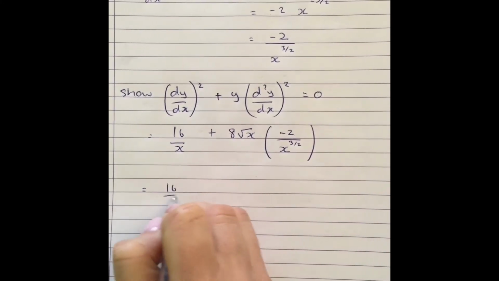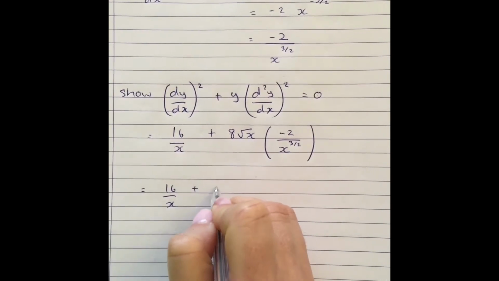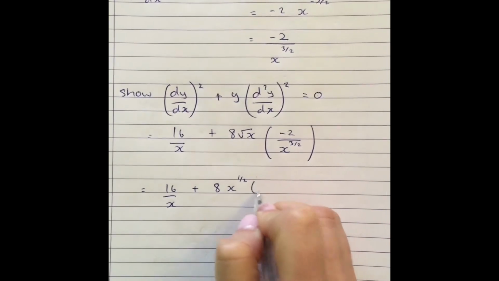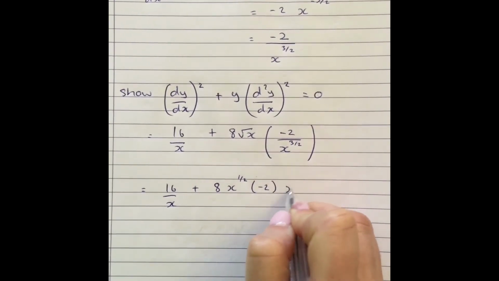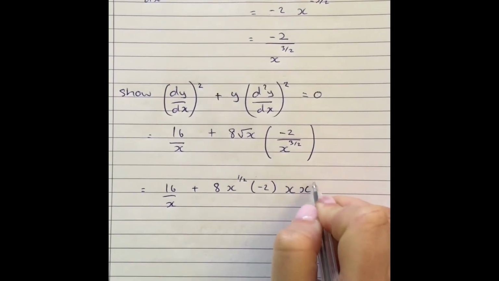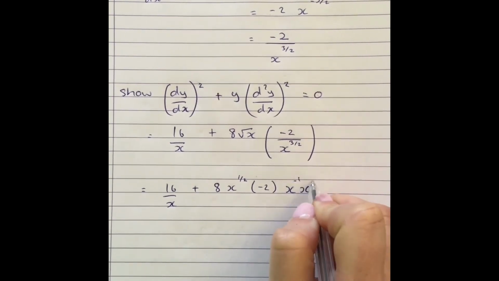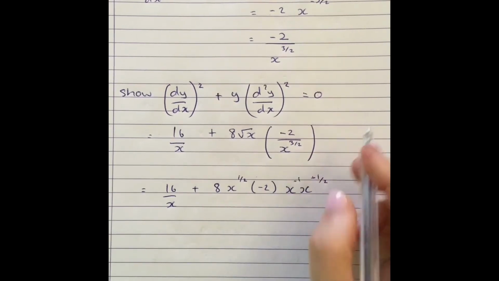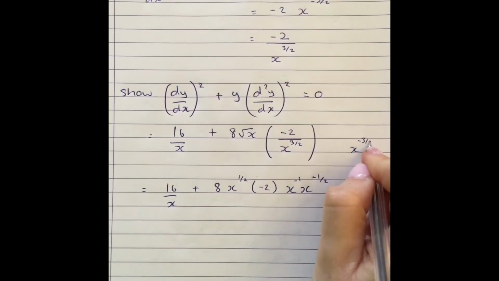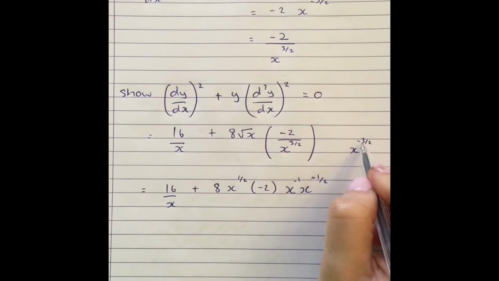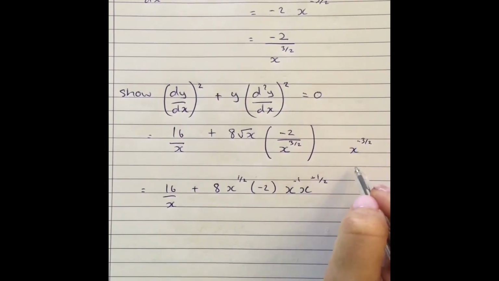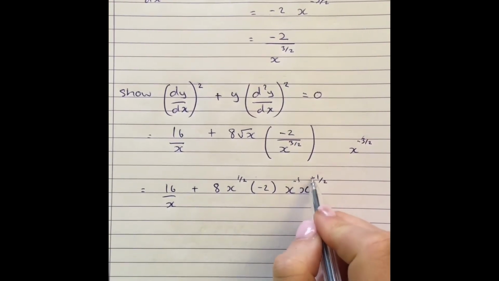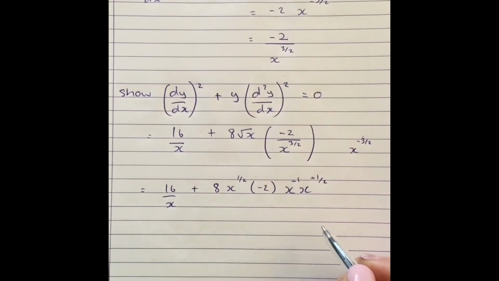So I'll have 16 over x, add on 8 x to the power of a half times minus 2 times x to the minus 3 over 2. So this here is x to the minus 3 over 2, and that there is x to the half, basically. There's the 1 and there's the half, and there's the 2 minuses to keep it negative.